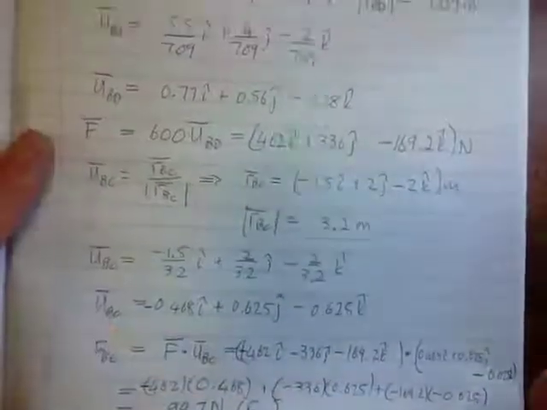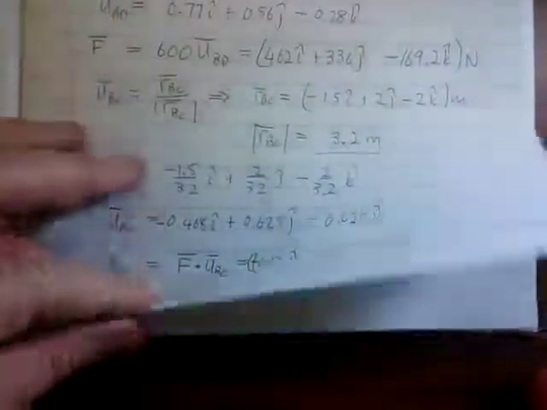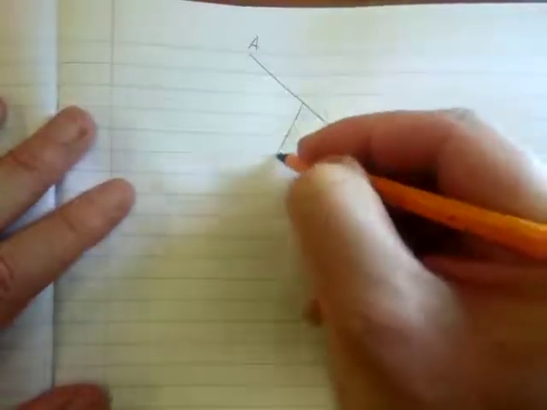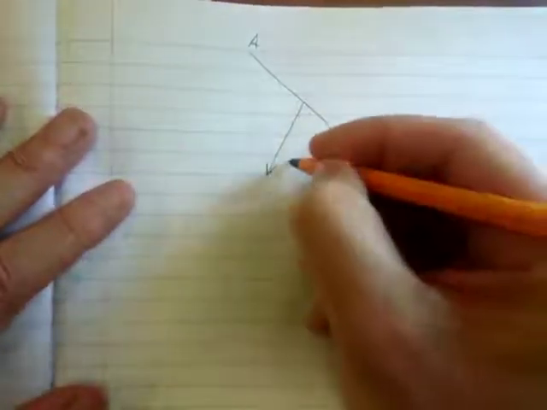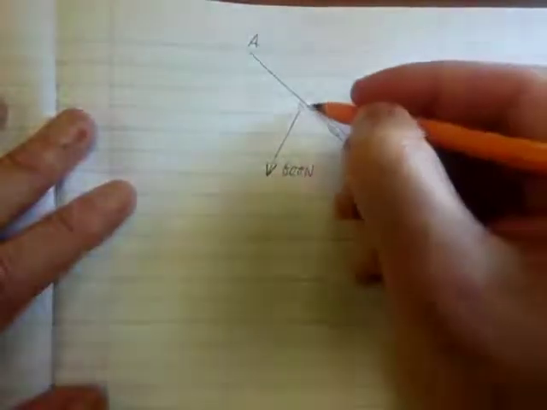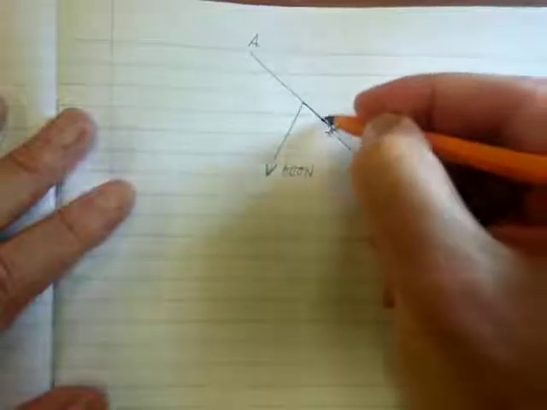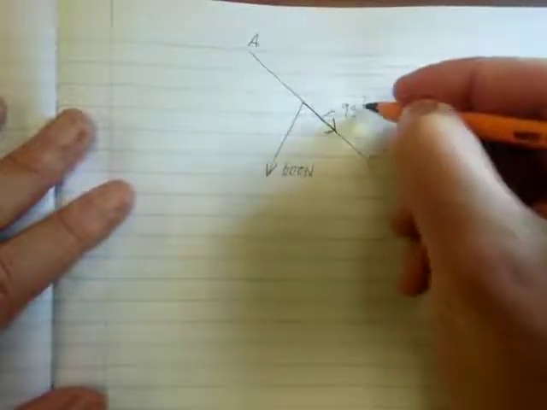Now, what do we do if we want to calculate the perpendicular force? Just to show you here, we have the line AC, and here we have that force of 600 Newton, and we've just calculated this parallel component of 99.7.